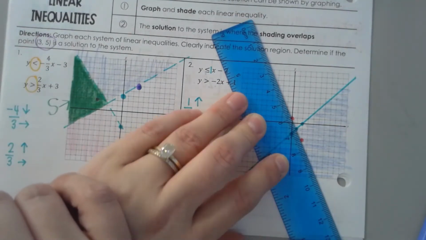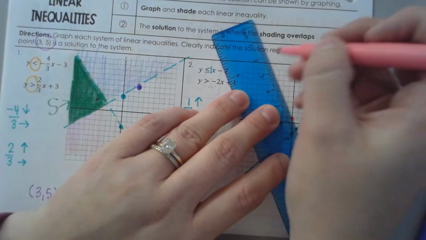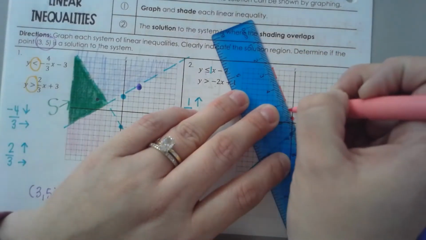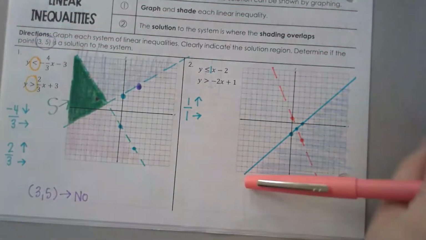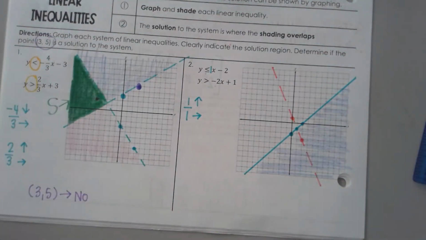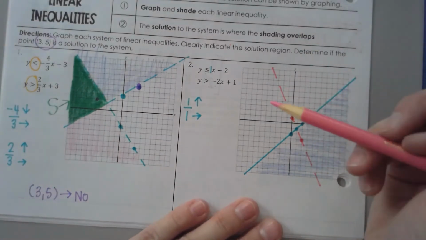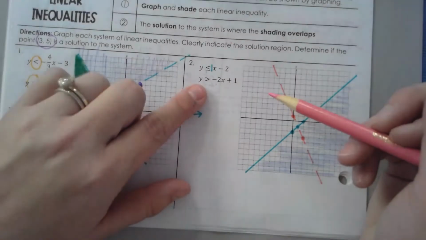Solid or dashed? Dashed. Do I shade above or below?